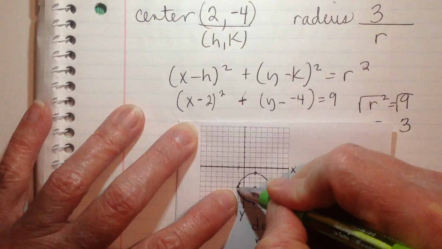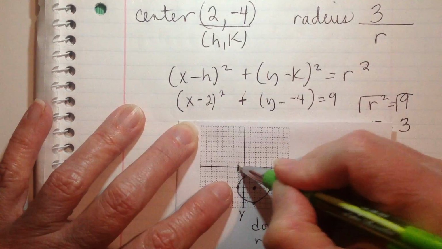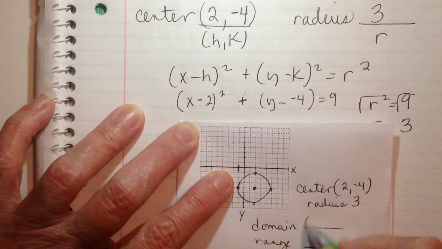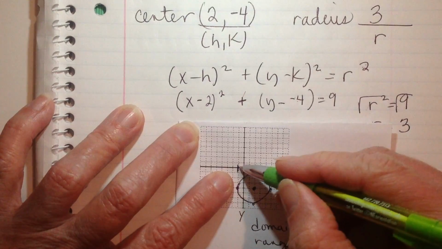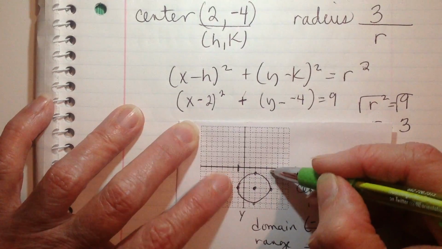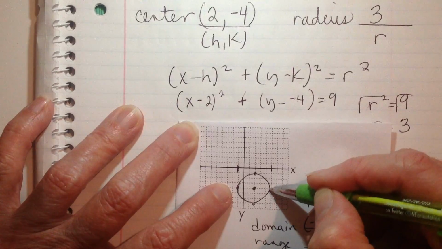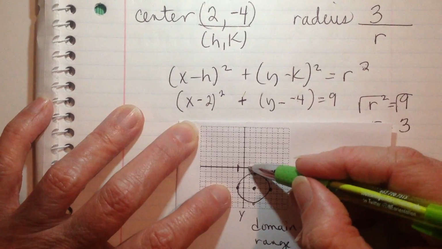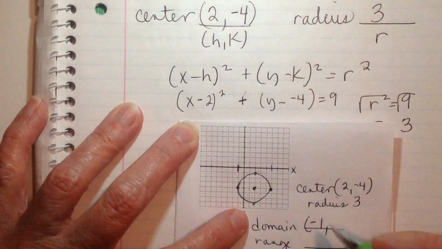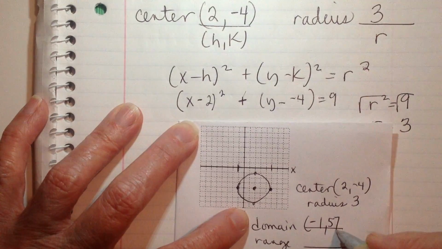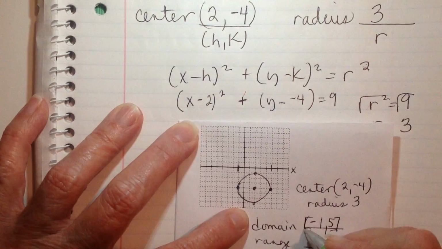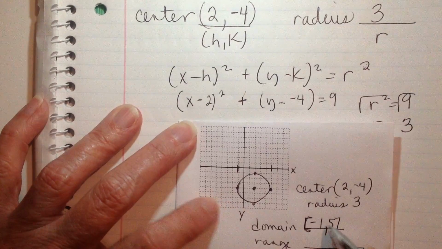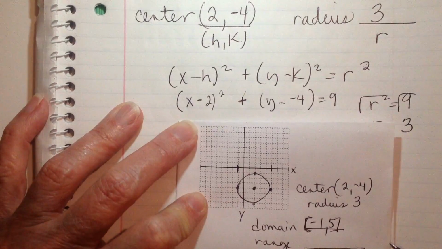Well, think of this point. The x is negative 1 of this point. And then all the way over to the greatest x value would be 1, 2, 3, 4, 5. I'm going to go ahead and use brackets on those because everything in between negative 1 and 5 has been used for the domain.